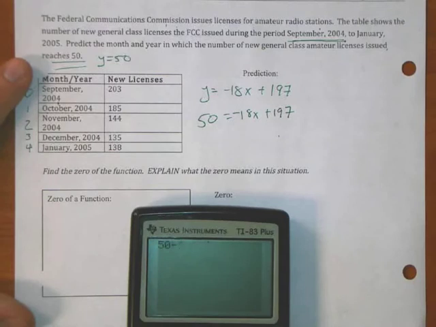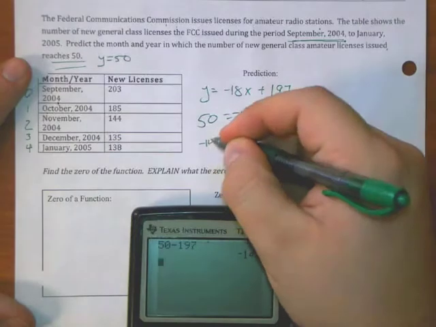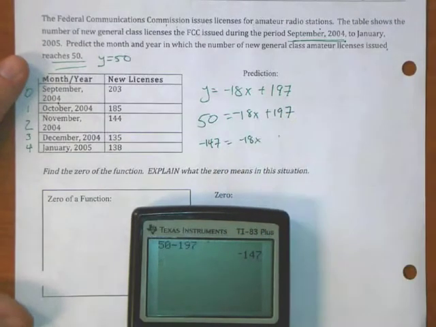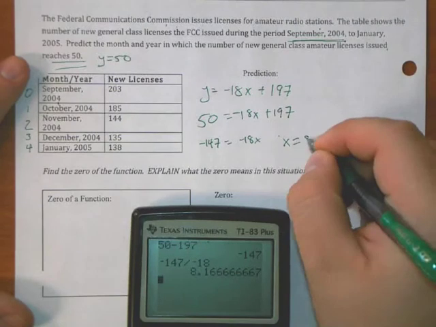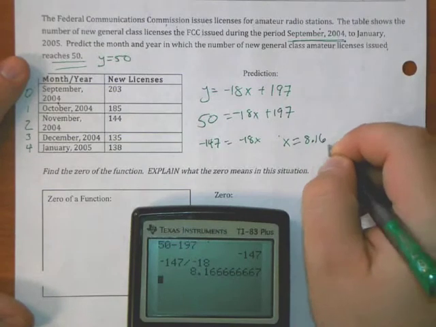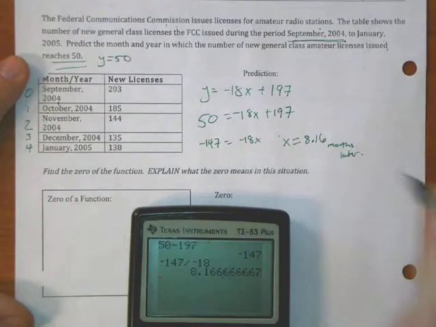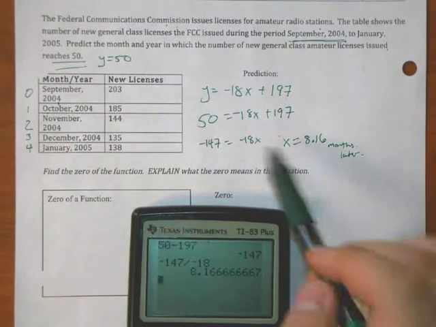If we take 50 minus 197, negative 147 equals negative 18x. Negative 147 divided by negative 18. So x is 8.16 repeating.